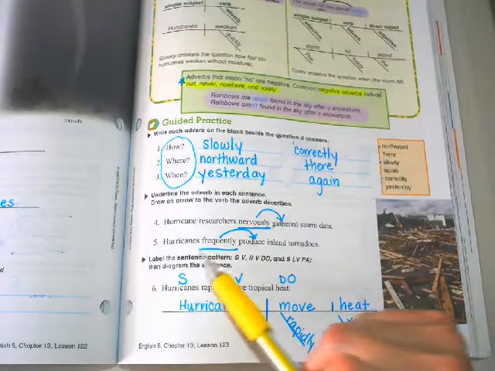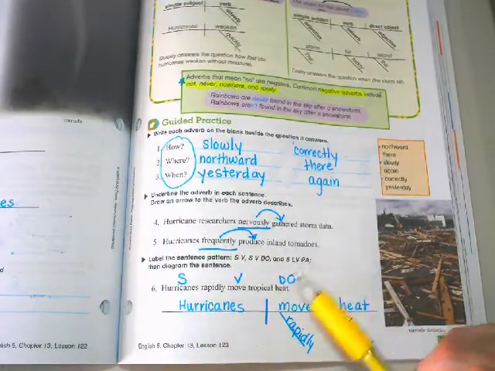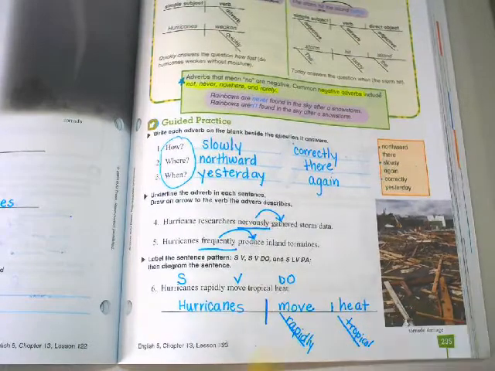Number 5, hurricanes frequently produce inland tornadoes. Produce is your verb.